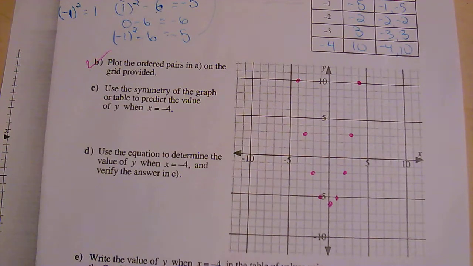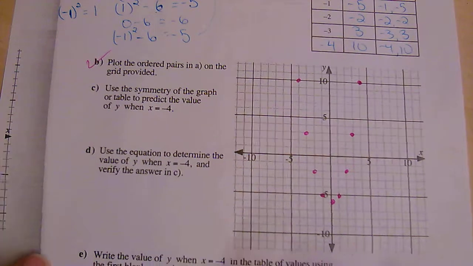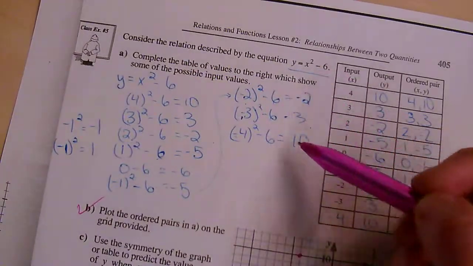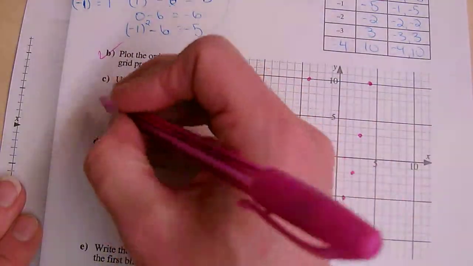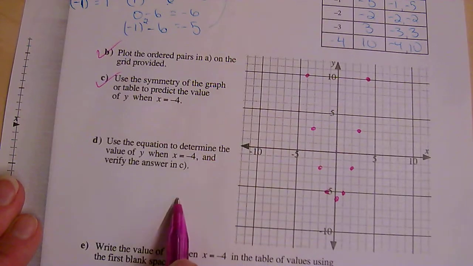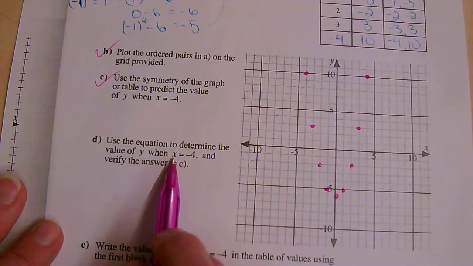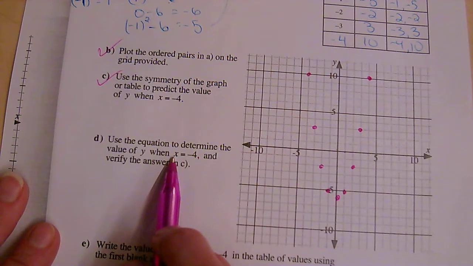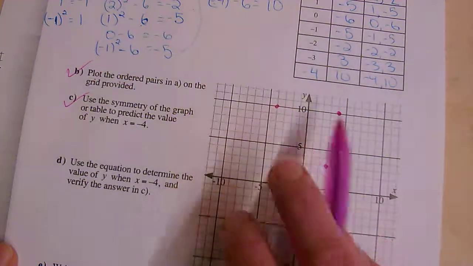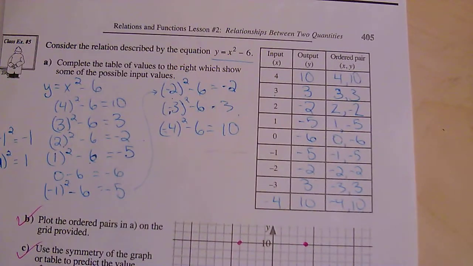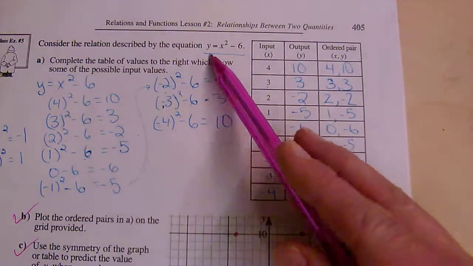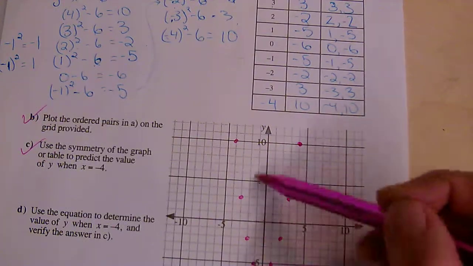Use the symmetry of the graph or table to predict the value. So we did that because we talked about how those started to repeat. Use the equation to determine the value of y when x is equal to negative 4. Looking at this graph, we still have to ask ourselves, does it make sense to do this continuously?